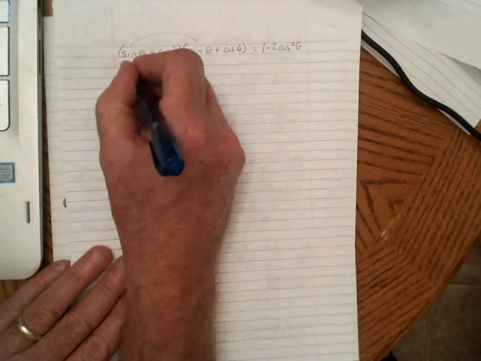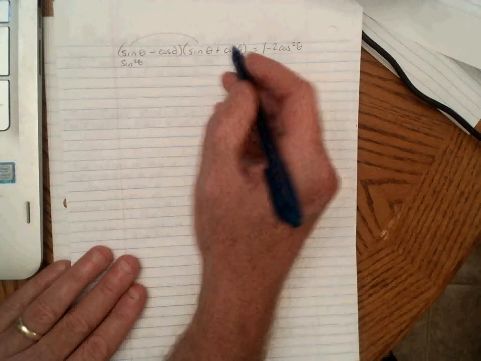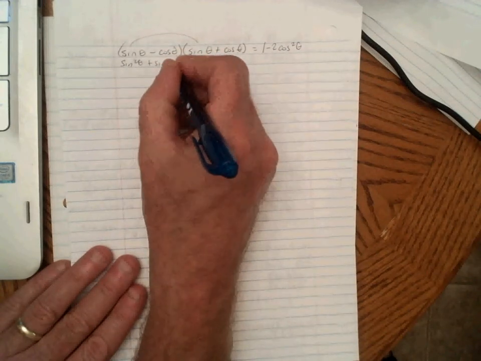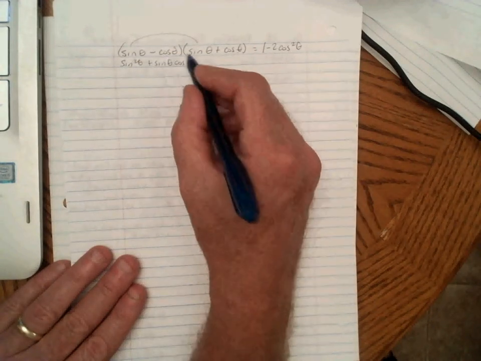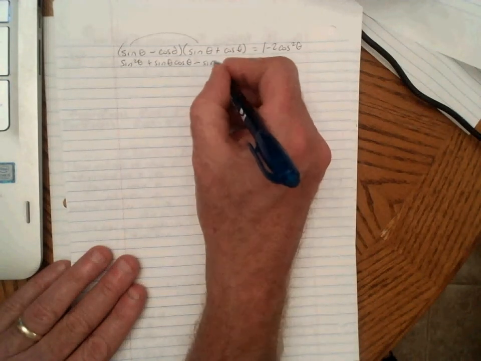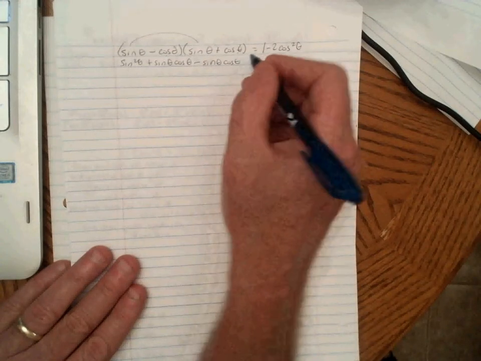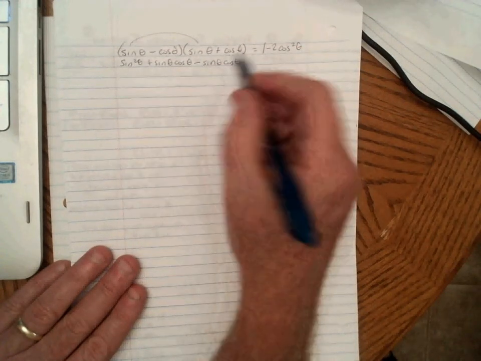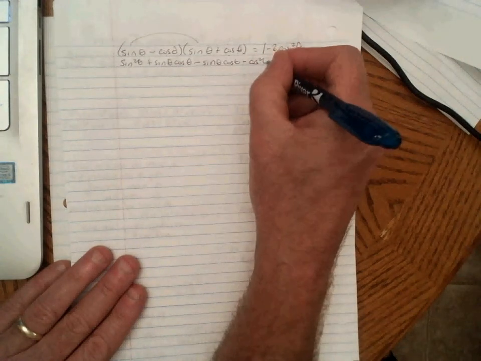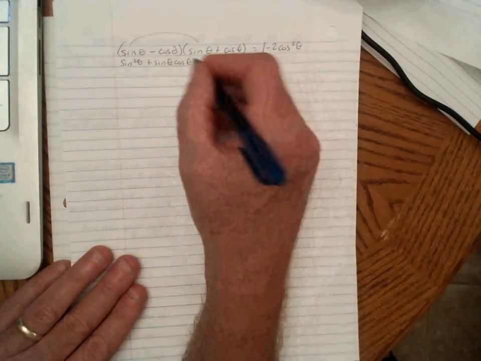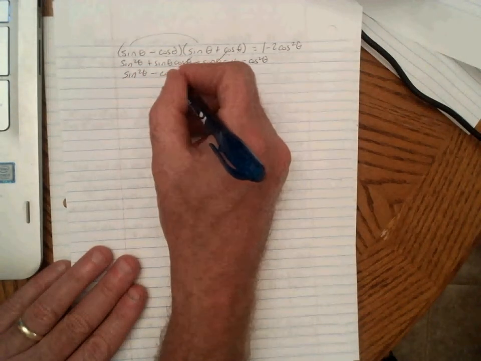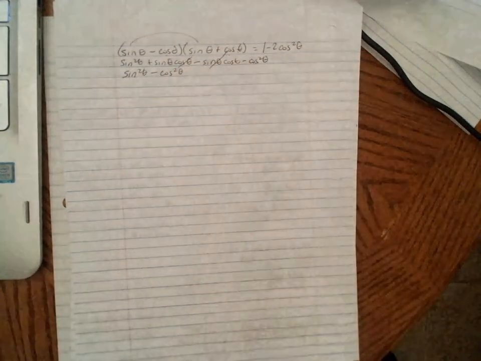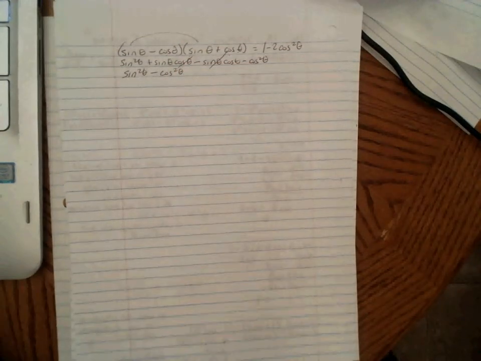When I do sine times sine theta, I get sine squared theta. Sine theta times cosine theta makes plus sine theta cosine theta. And negative cosine theta sine theta makes negative sine theta cosine theta. Those are going to cancel out. That's nice. And then minus cosine squared theta. Middle terms cancel out, leaving sine squared theta minus cosine squared theta. That's not something I can use the Pythagorean identity on, at least not in its current form.